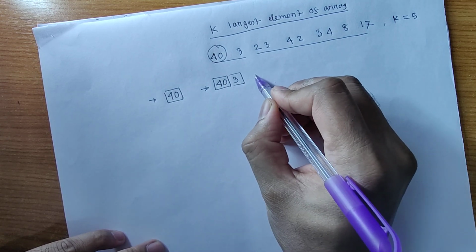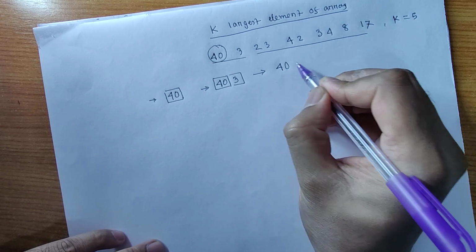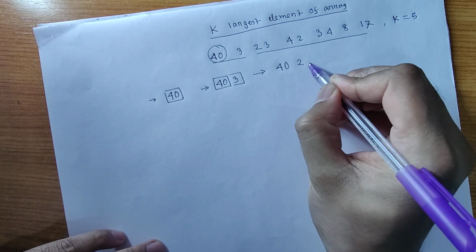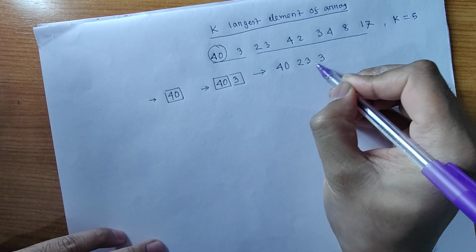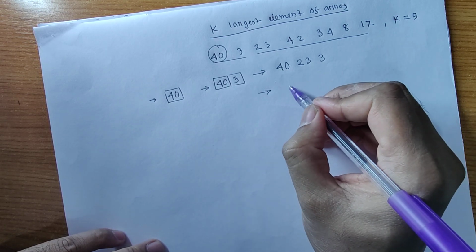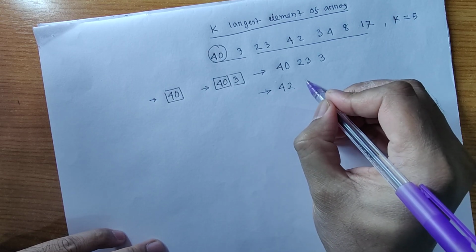Again we insert 23. 23 is smaller than 40 and bigger than 3, so it will go in the middle. Again we insert 42. 42 is bigger than 40, so it goes to the first position.